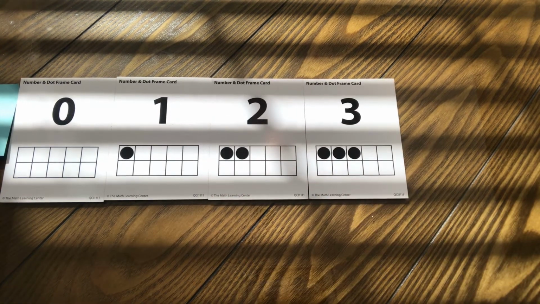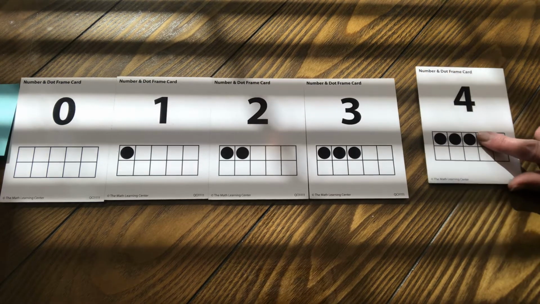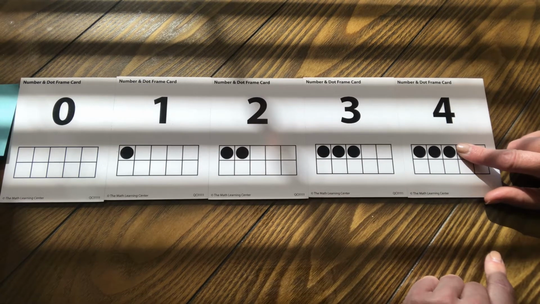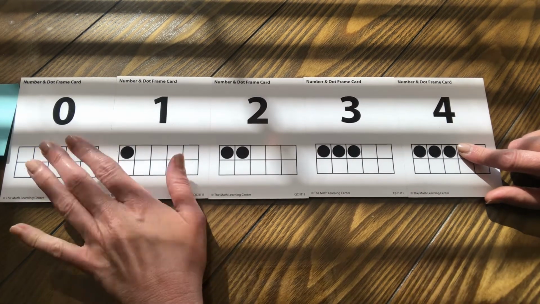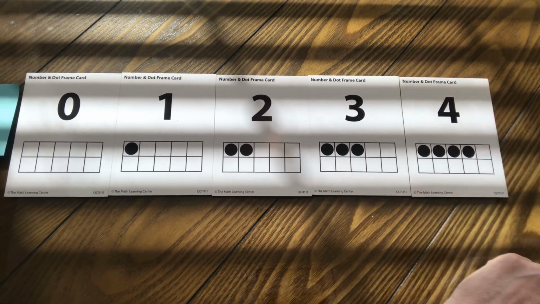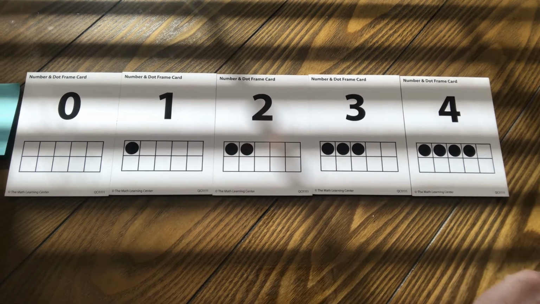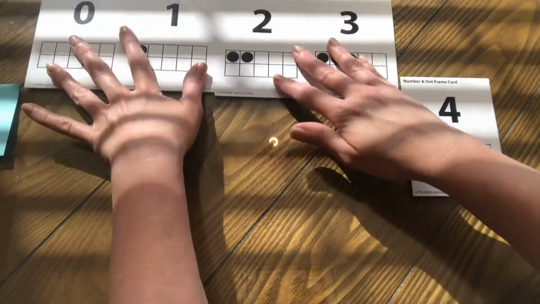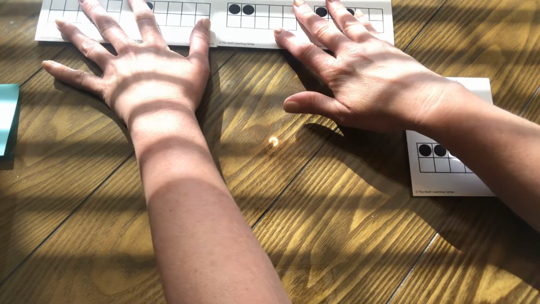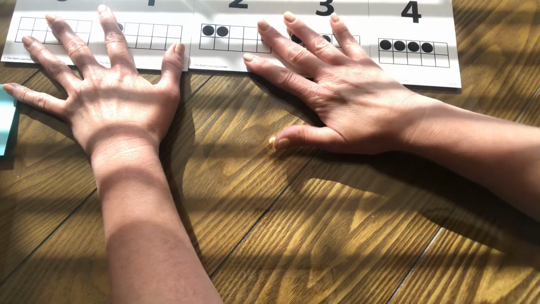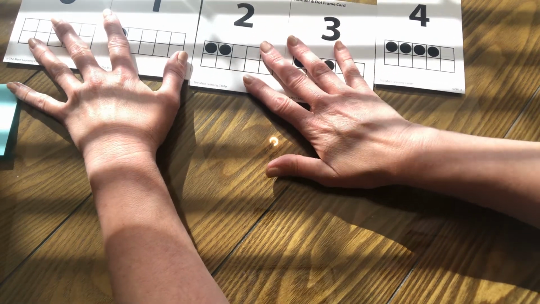And so now I'm looking for the card that if I were to cover up the dots has 3, just like this one. And look here, I've got it, it's number 4. And so 4 looks like this. It is almost a whole 5 frame on top. Now, I'm going to push these cards up a bit. They're not totally out of the picture. I want to still be able to see them a bit.